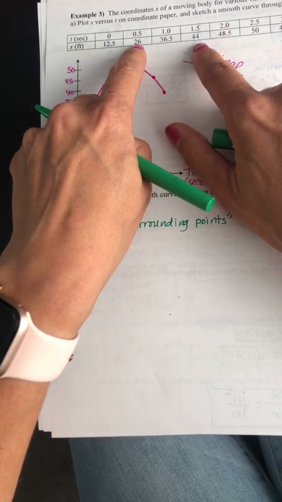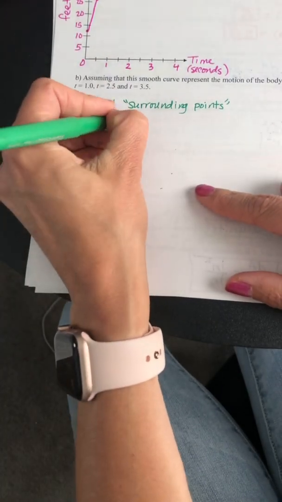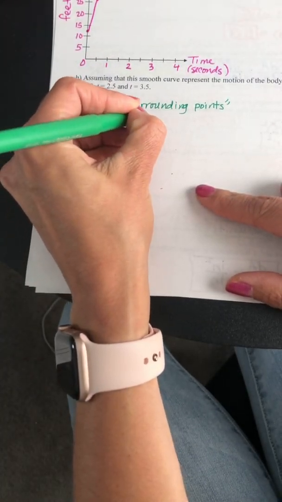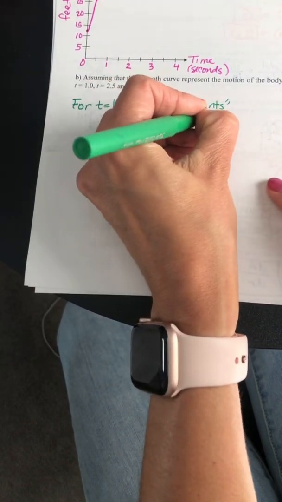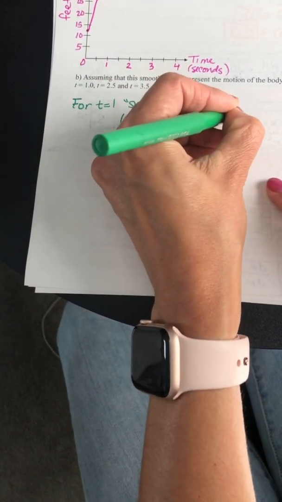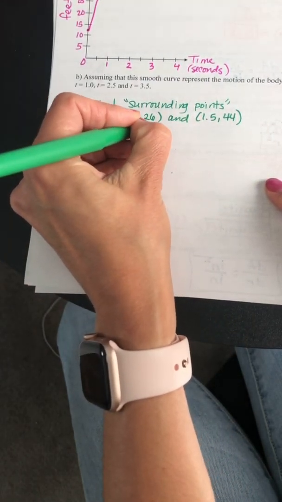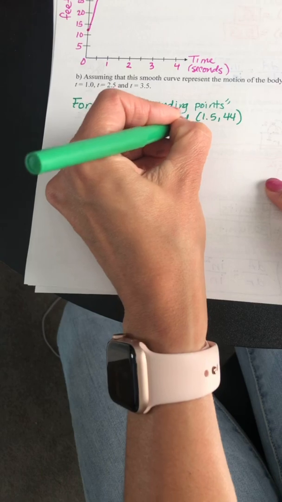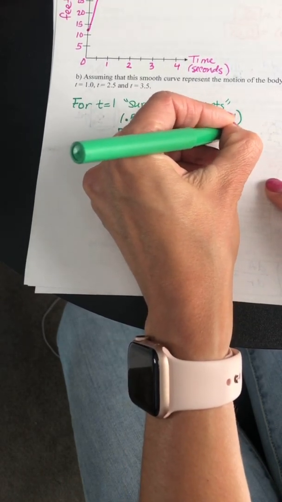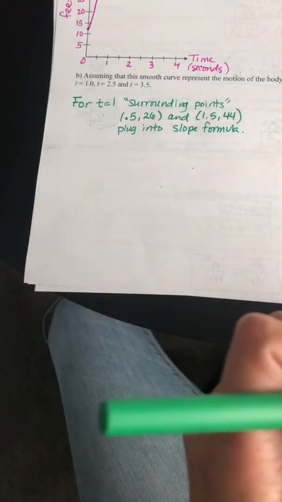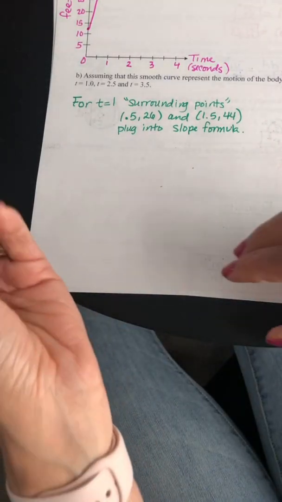So these are the surrounding points around the 1. And we're going to plug them into the slope formula. You should write that down just because this is your notes, so you remind yourself what you're doing and how you're getting to these answers.